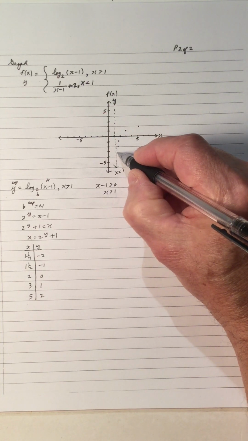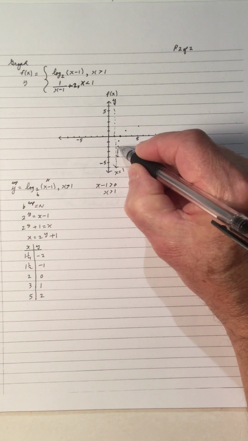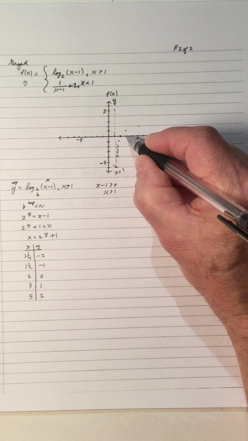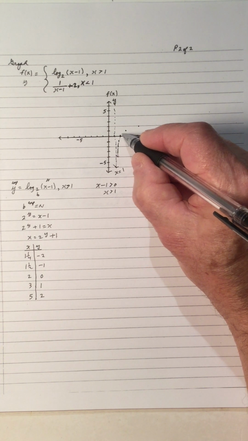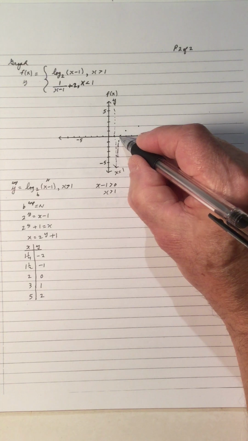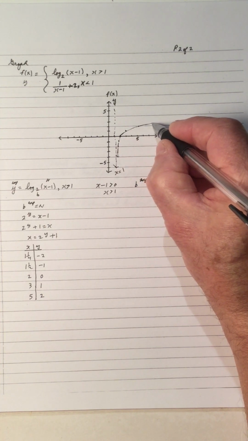So notice it has the vertical asymptote, so it comes down along this asymptote. Notice as x goes to infinity, as x gets larger and larger, y is getting larger. So it's going like this.